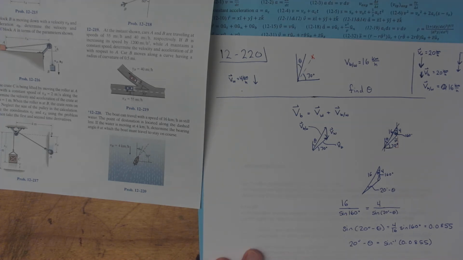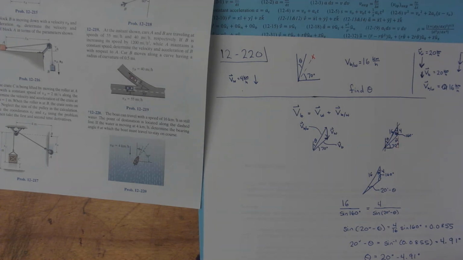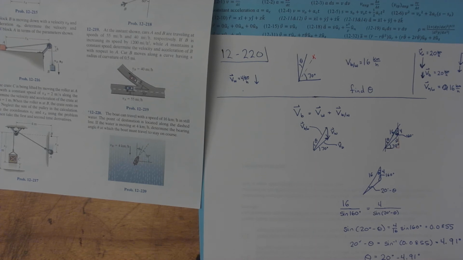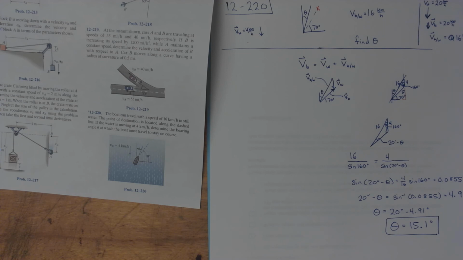Okay, and that will give us 20 minus theta. This is in degrees. That's 4.91 degrees. And so finally, theta is equal to 20 degrees minus 4.91 degrees. And that gives us 15.1 degrees for the angle theta. And that concludes problem 220.